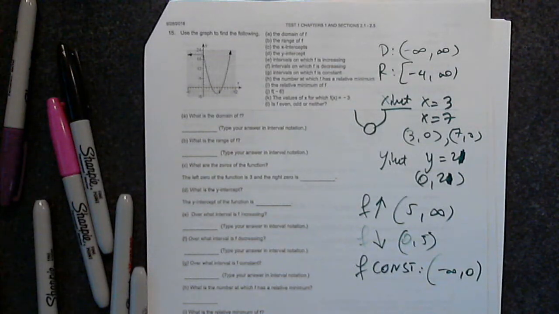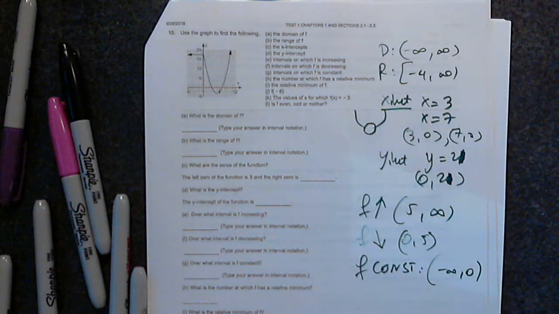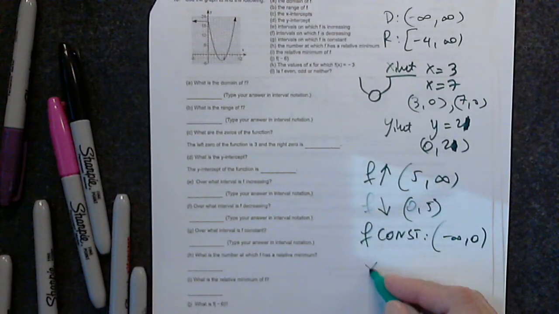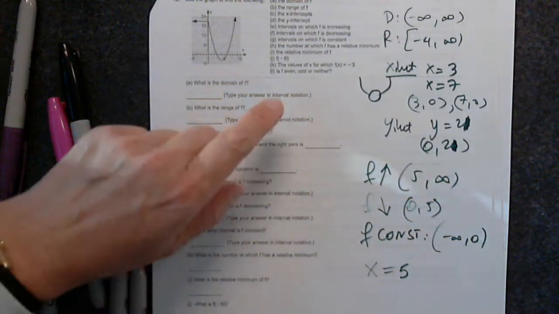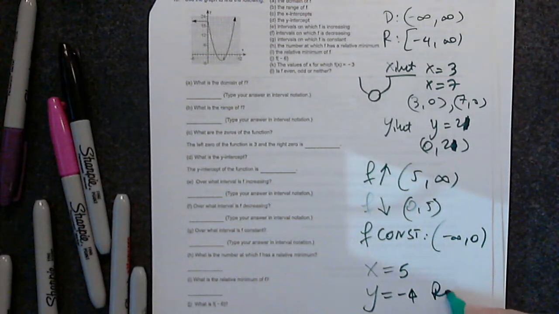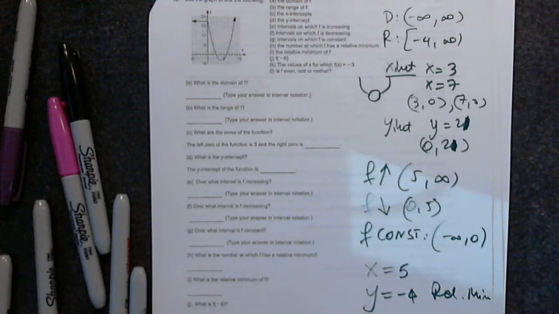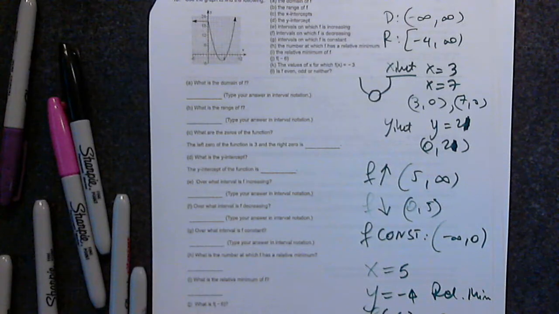Any questions? Okay. The number at which f has a relative min. X equals 5. I agree with 5. At x equals 5, there is a relative min. In the next question, they're asking us, what is the relative min? Yes, y equals -4, relative min. Perfect. Do you need to write that all out like that on the class? Yes, please. F of -6. Very good. F of -6 equals 21, or (-6, 21).